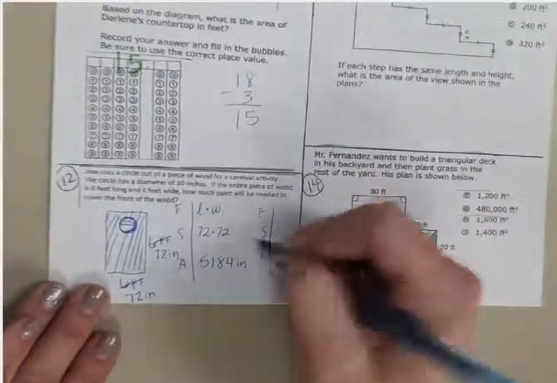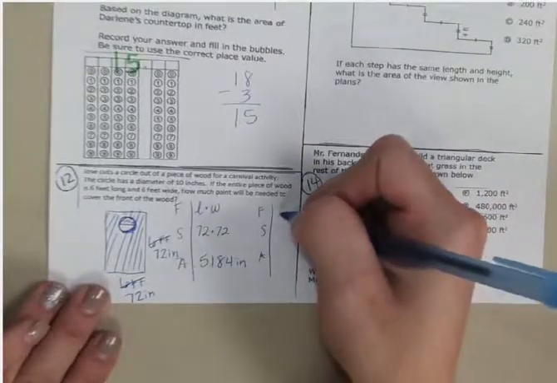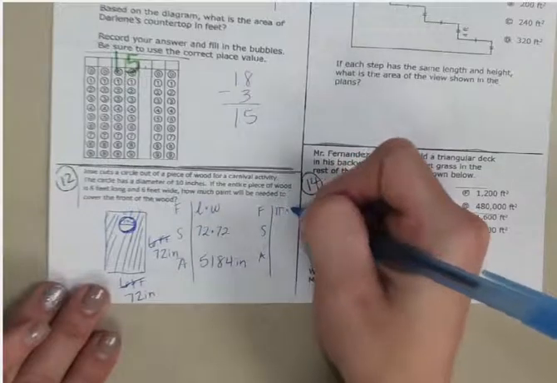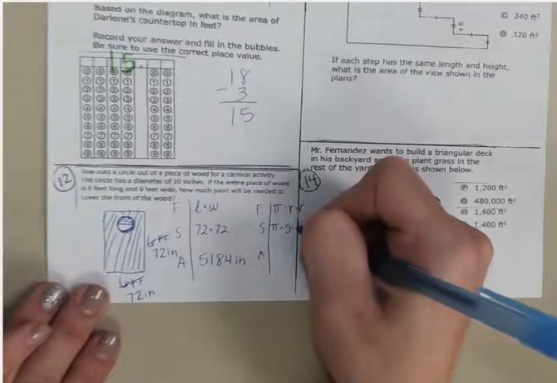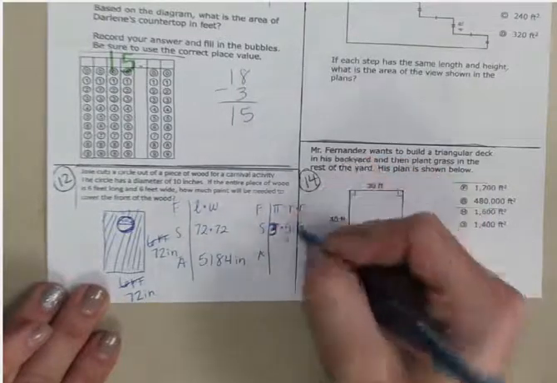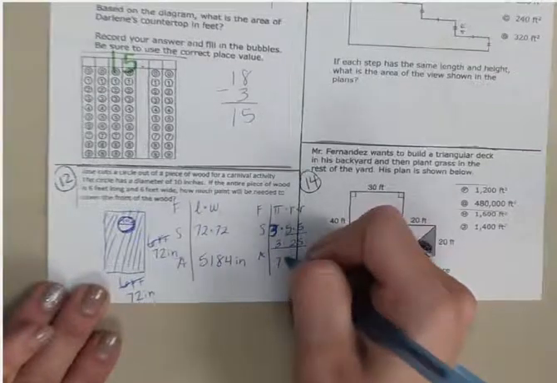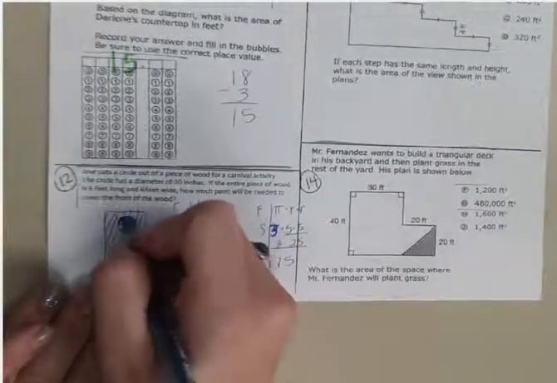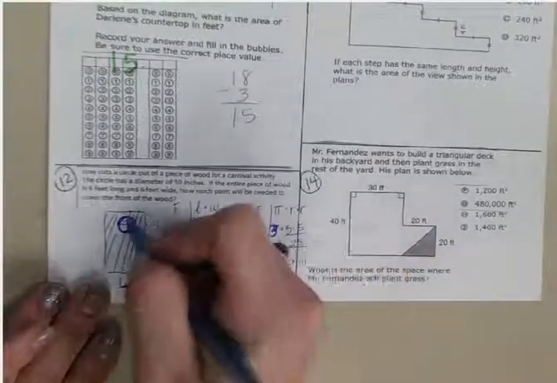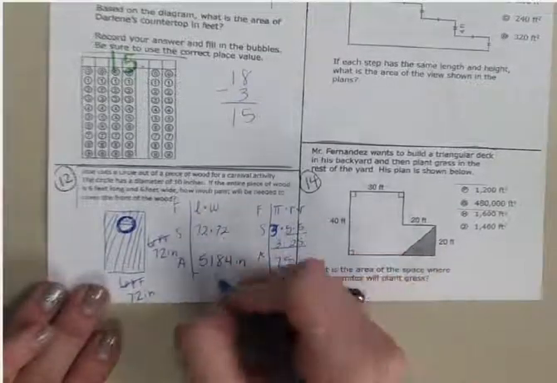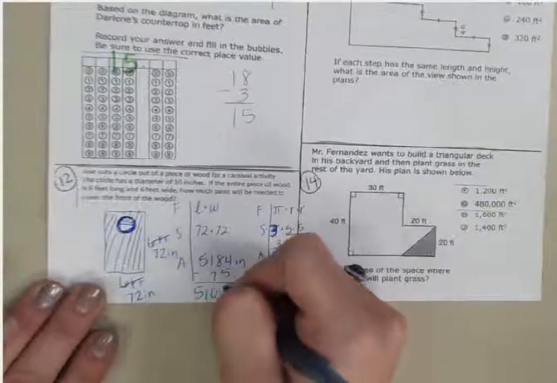And if you look on your formula chart, area of a circle is what? Not pi times diameter, it should be pi times r times r. Pi times 5 times 5, we know pi is really 3. 5 times 5 is 25. 3 times 25 is 75. So this little circle is 75. I took 75 inches away because you're cutting it out. So you need to subtract 75. If you subtract 75, you should have gotten 5,109 inches squared.